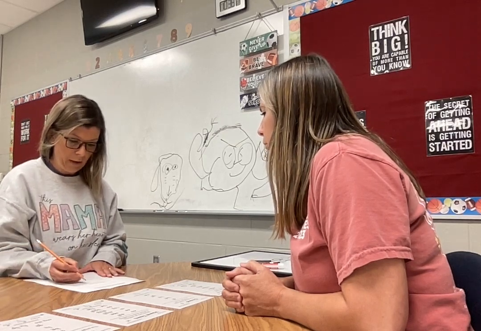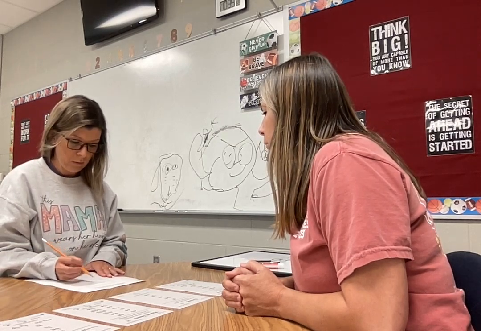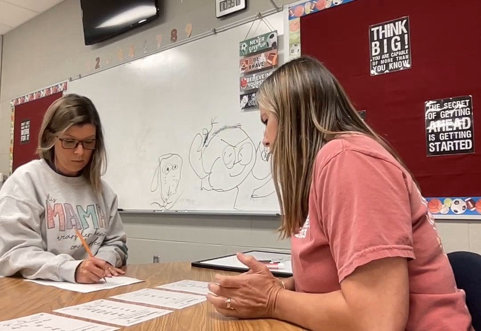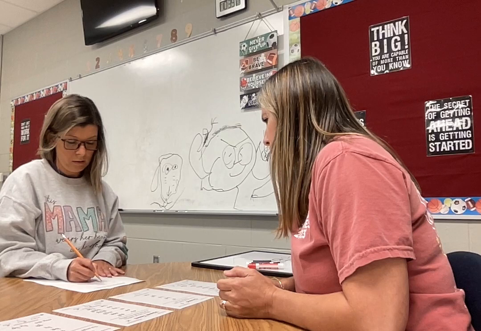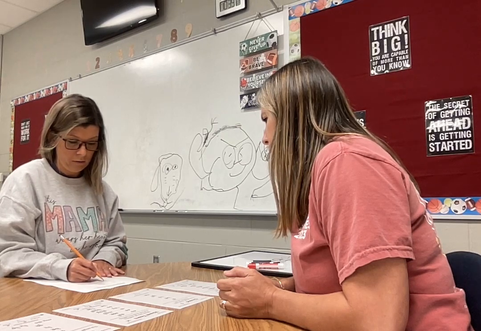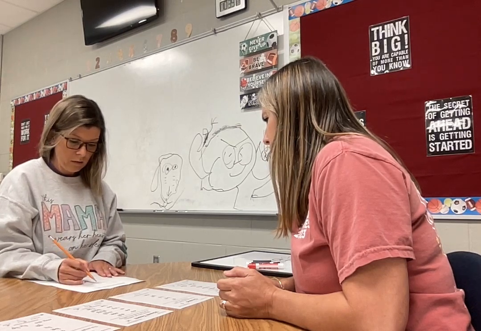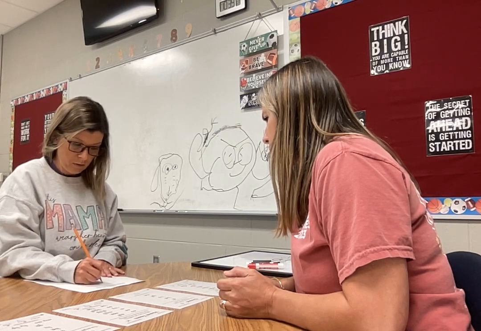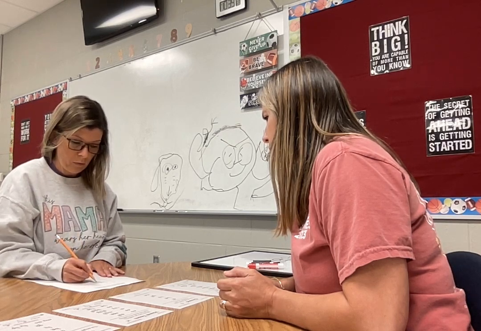Now I'm going to go back and label my syllables. This first one is a closed syllable because I see that there's a consonant after the vowel. The second syllable is open because there is no consonant following that vowel.